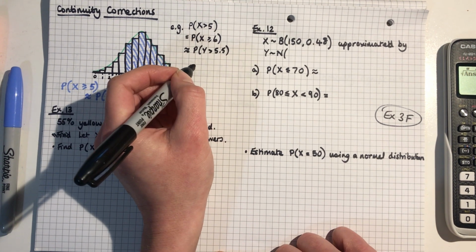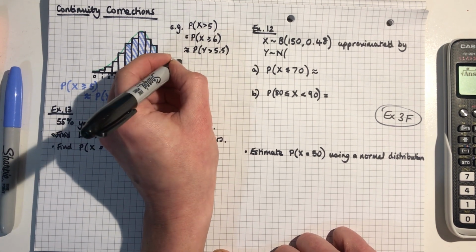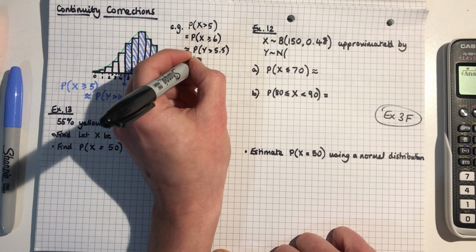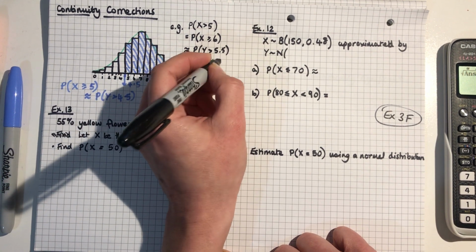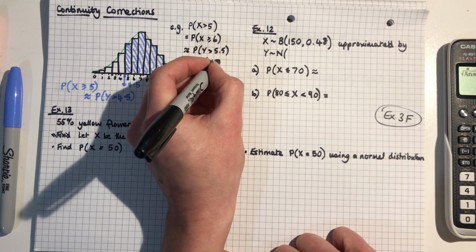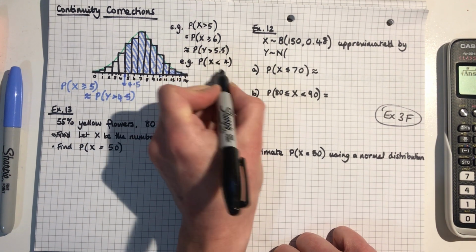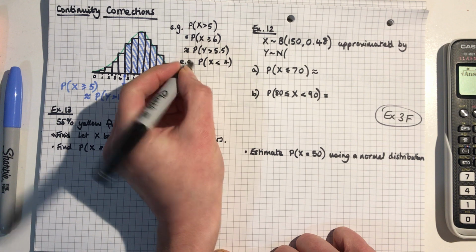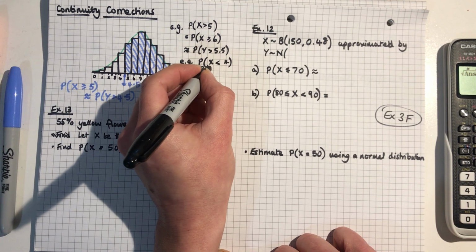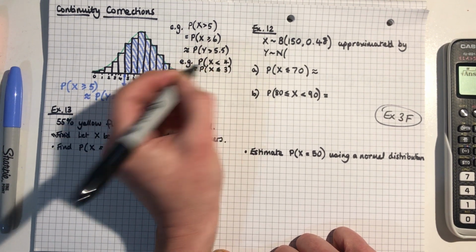Let's imagine we wanted to go less than something. So let's take another one like this. What's the probability that x is less than 4? Well, that hasn't got the equal to part on the inequality, so let's change that into the probability that x is less than or equal to 3.